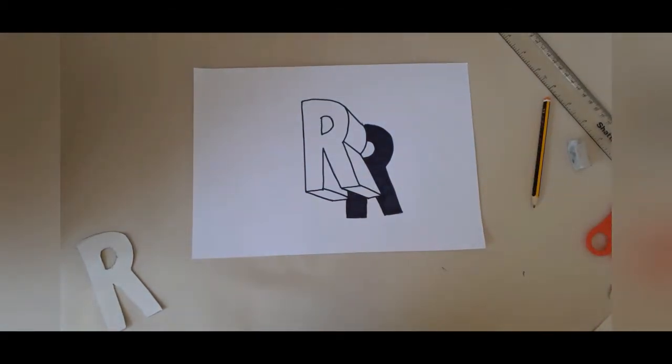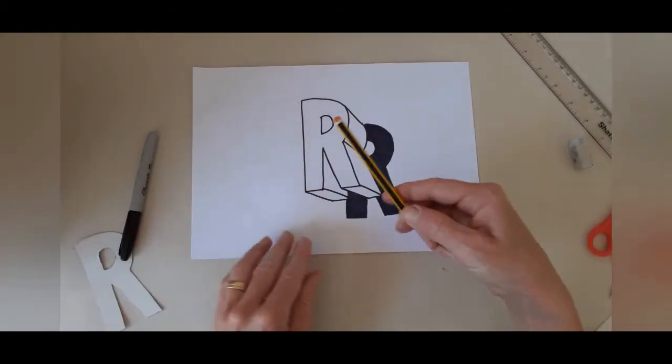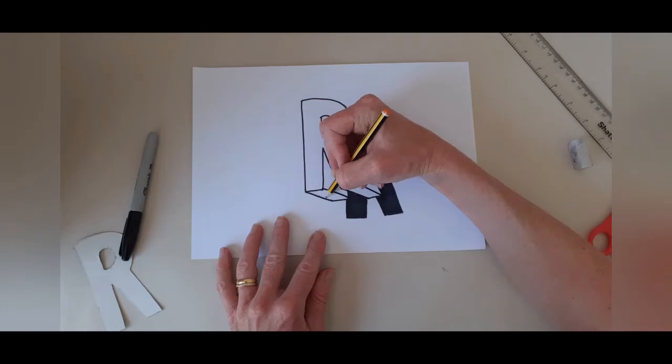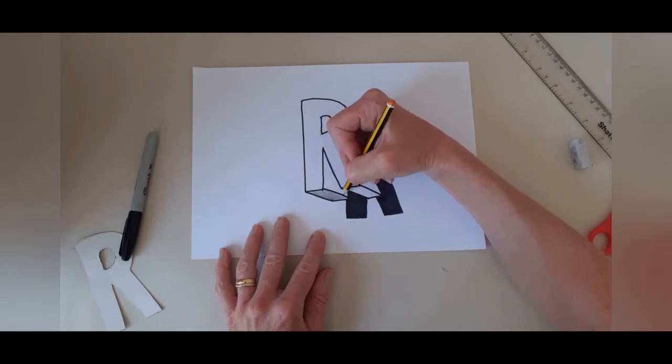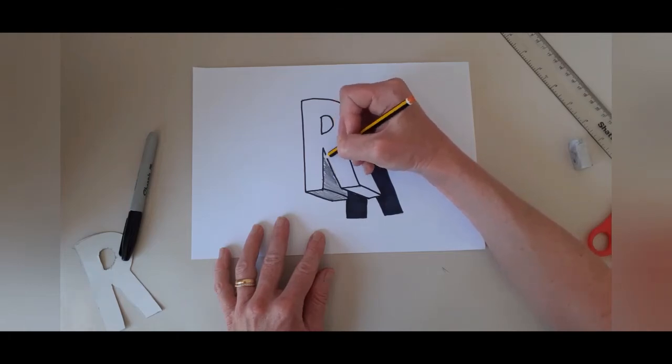There's your shadow. Now we take a pencil and we're going to put in our shading on our 3D letter. So I'm going to kind of try and get darker into the little edges if I can.